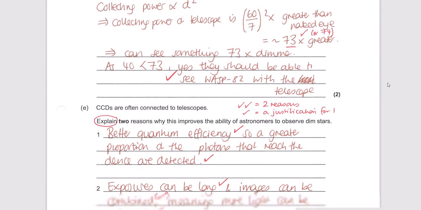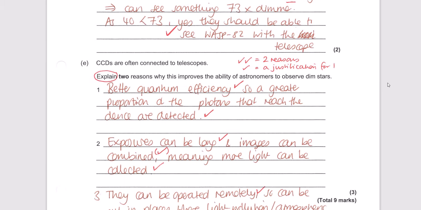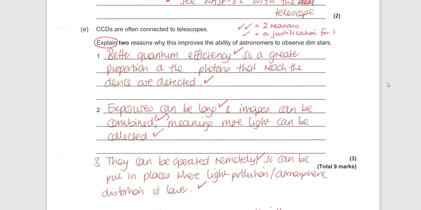And then this is a bit of a gift of a question here. CCDs are often connected to telescopes. Explain 2 reasons why this improves the ability to observe dim stars. Explain means what and why. You get 2 marks for 2 whats, and you get 1 mark for one of the whys. That doesn't mean you shouldn't write 2 whys. I've got 4 whats and whys here, so plenty of things we can say.